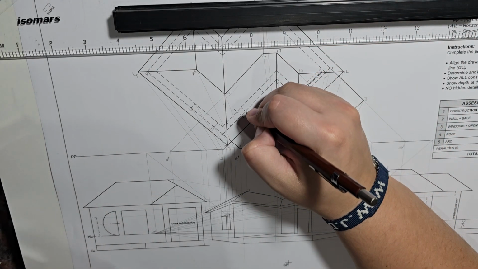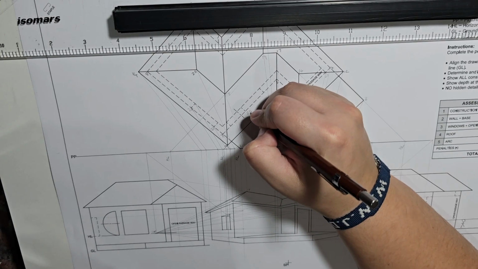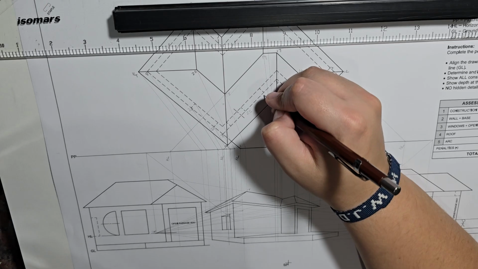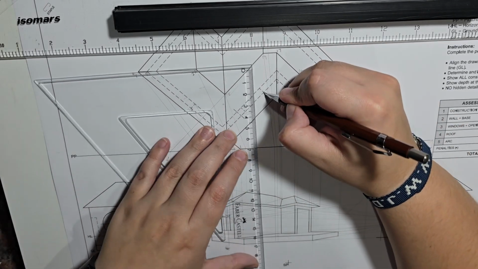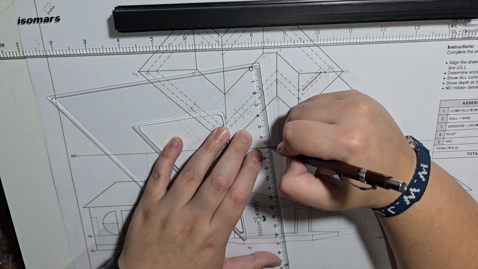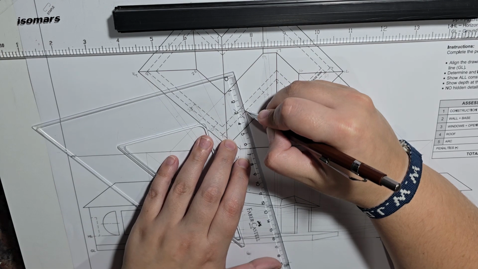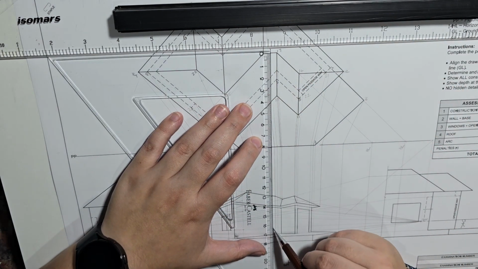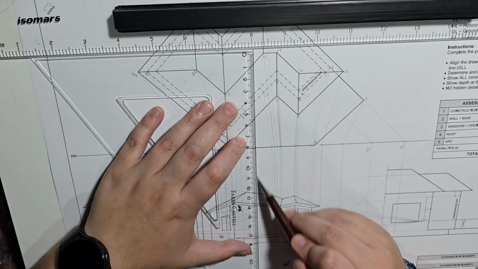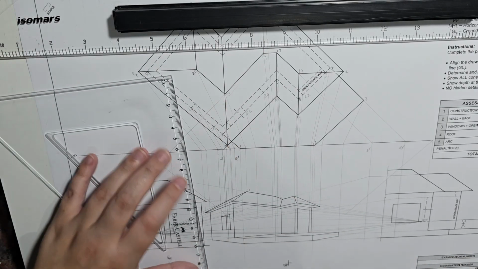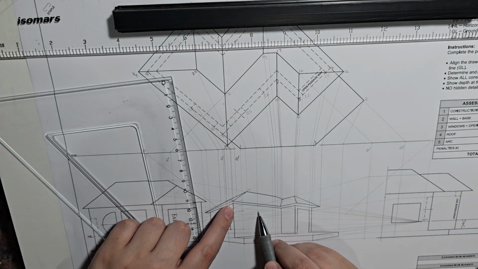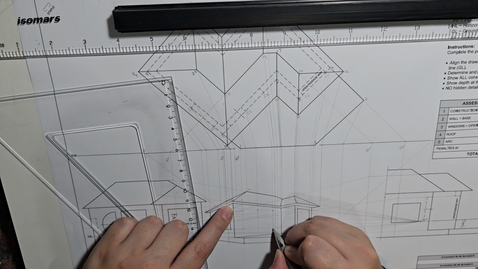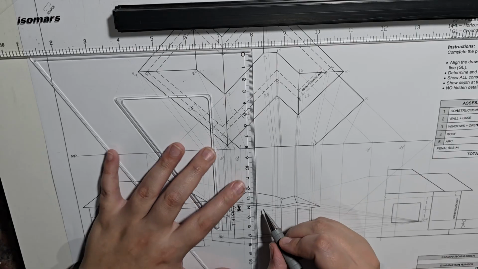It is 20, 25 and 26. Standing point, straight down, straight down. Let's look carefully. Here, here, there and there. Okay.